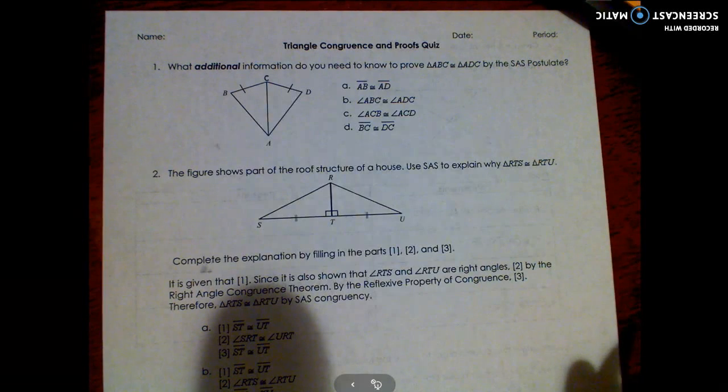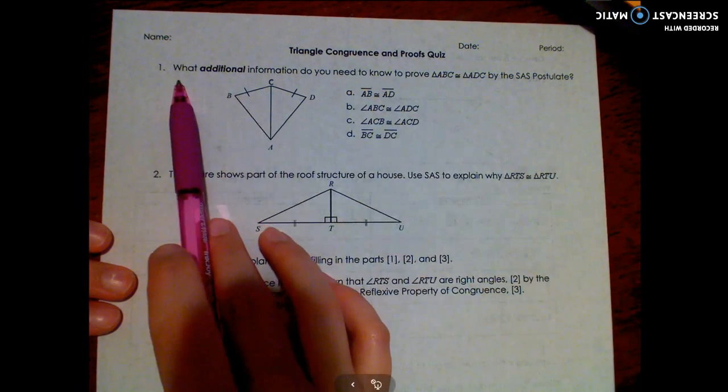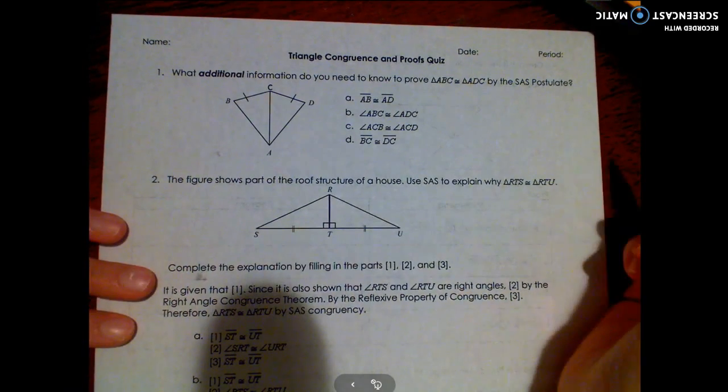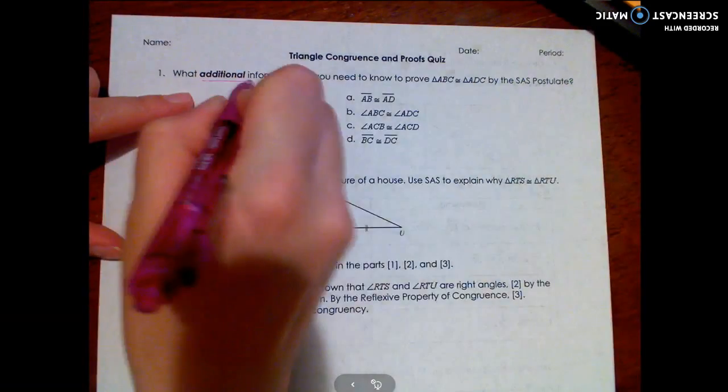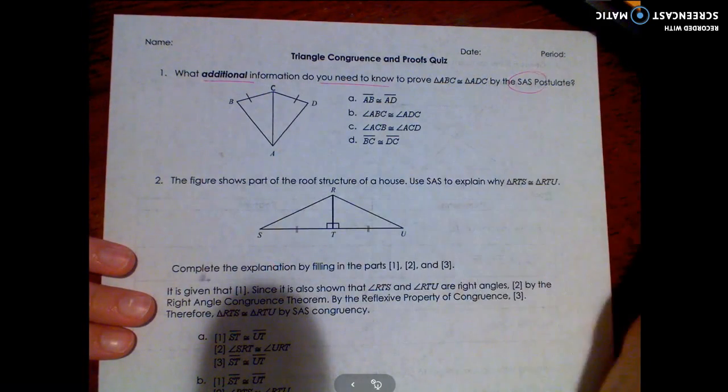So I wanted to quickly make a video to go over the quiz that you guys took last week. So the first question I think we probably did okay on. Just make sure that it's asking for just what additional information would you need to know, like you don't actually know it now, what would you need to know in order to prove side angle side.